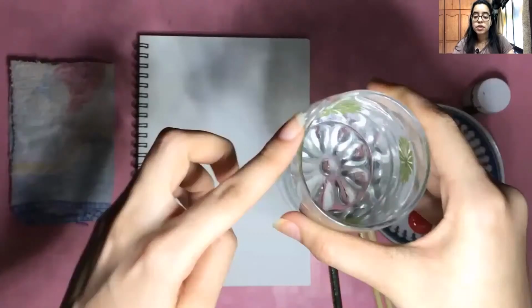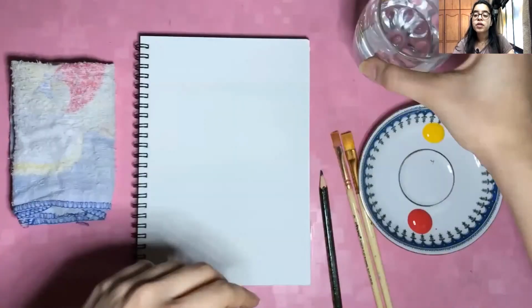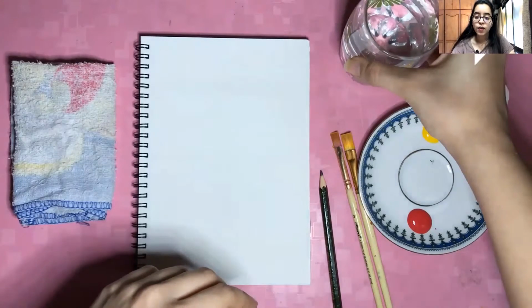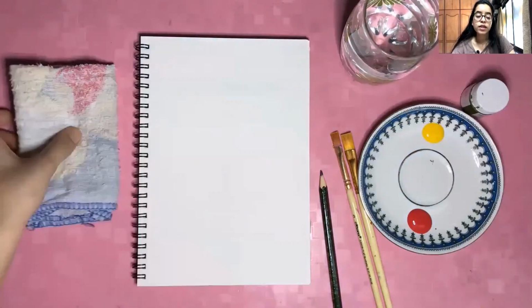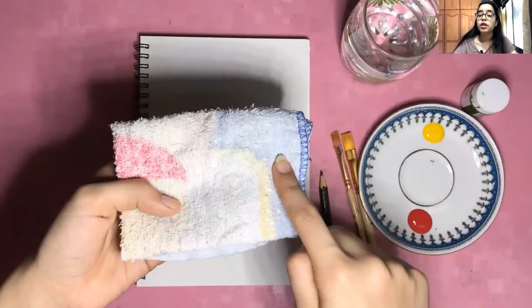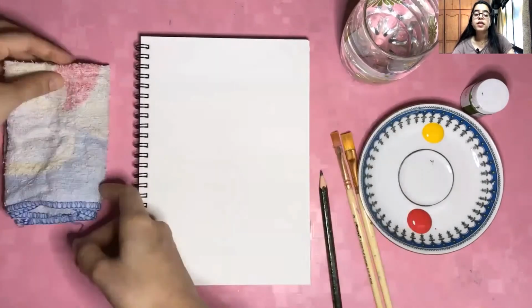Let's move ahead. For number 5, we need a container of water. So I have water in this jar over here. You can use any container that you use regularly while working with paints. That's totally fine. Okay. And 6th, we need a rough cloth. So I have this rough napkin over here, which I generally use while painting. You can either use a paper towel, tissue paper, or a rough cloth that you generally use while painting. Okay, so that's the rough cloth.